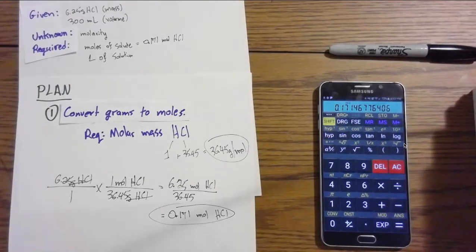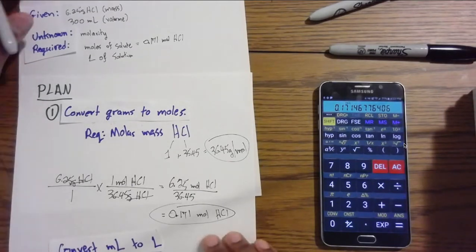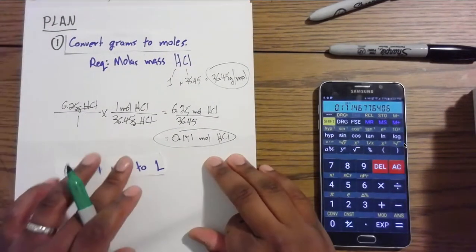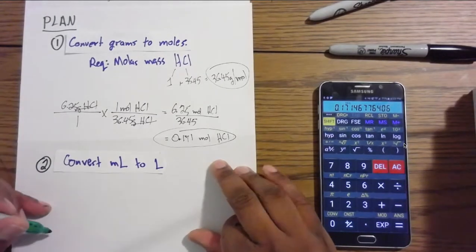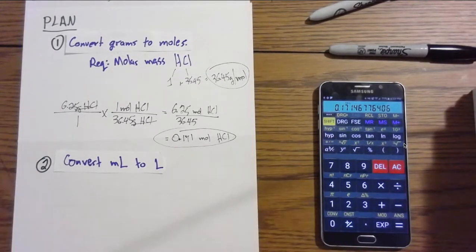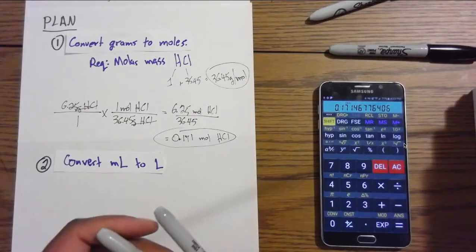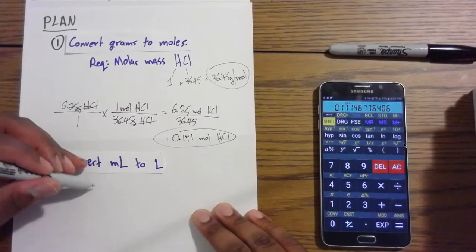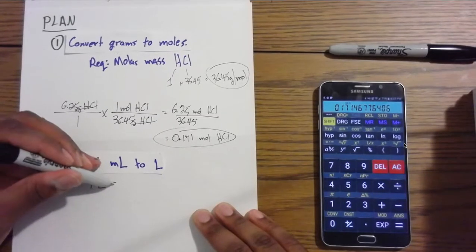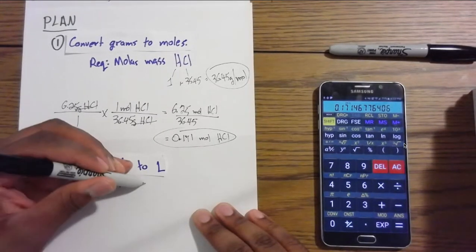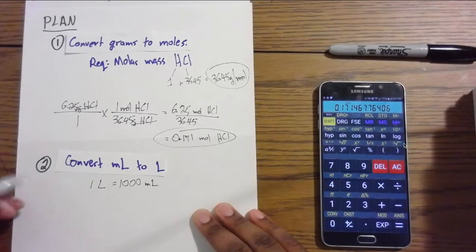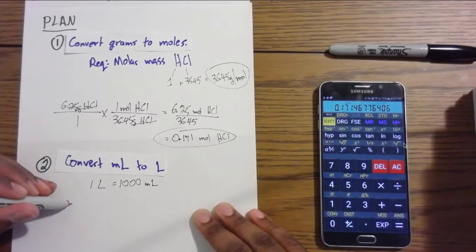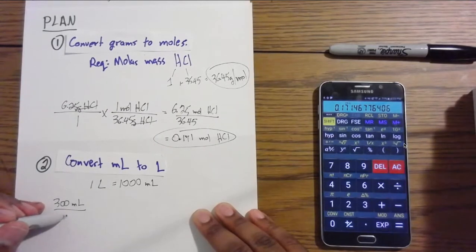And now my next step is to convert milliliters to liters. This is very straightforward. We're given 300 milliliters. We first have to point out that 1 liter equals 1,000 milliliters. So let's set up the conversion over 1 times, and milliliters is on top.